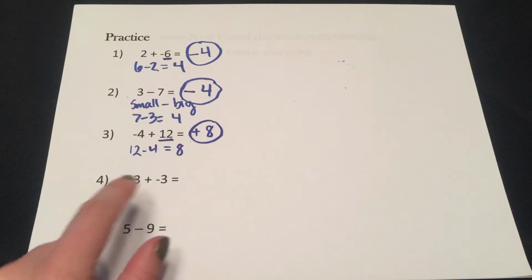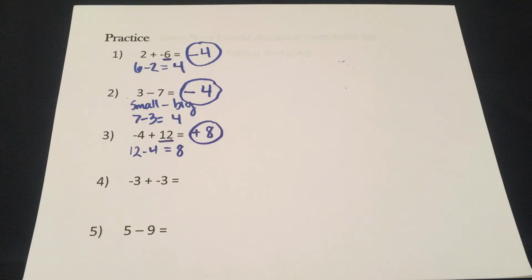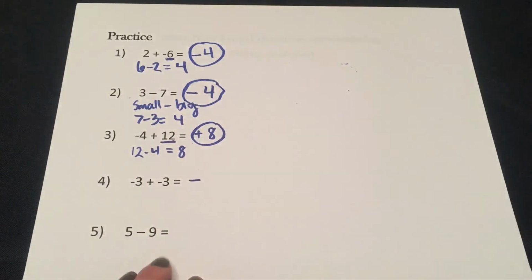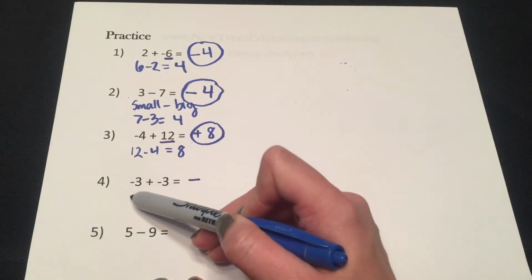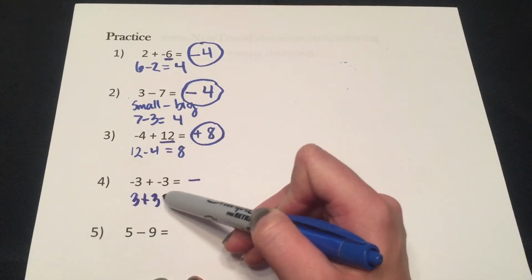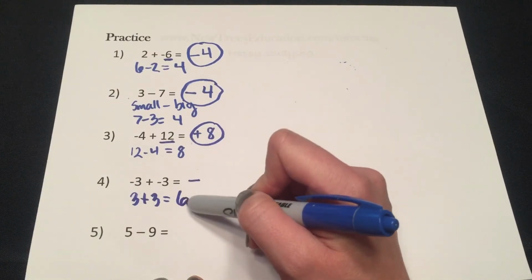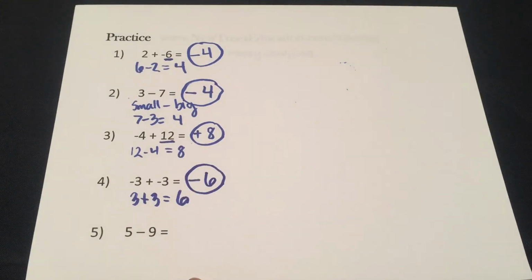What about this next one? Negative 3 plus negative 3. Yep, we have a negative plus a negative, which will always give us a negative. Negative 3 plus negative 3 is, then we just go 3 plus 3 is, good, 6. Bring that 6 up here. We get negative 6.